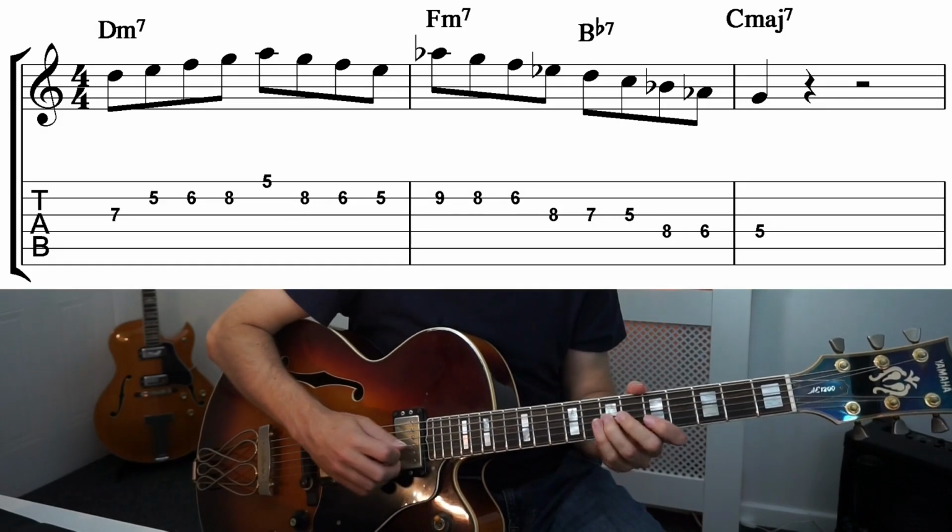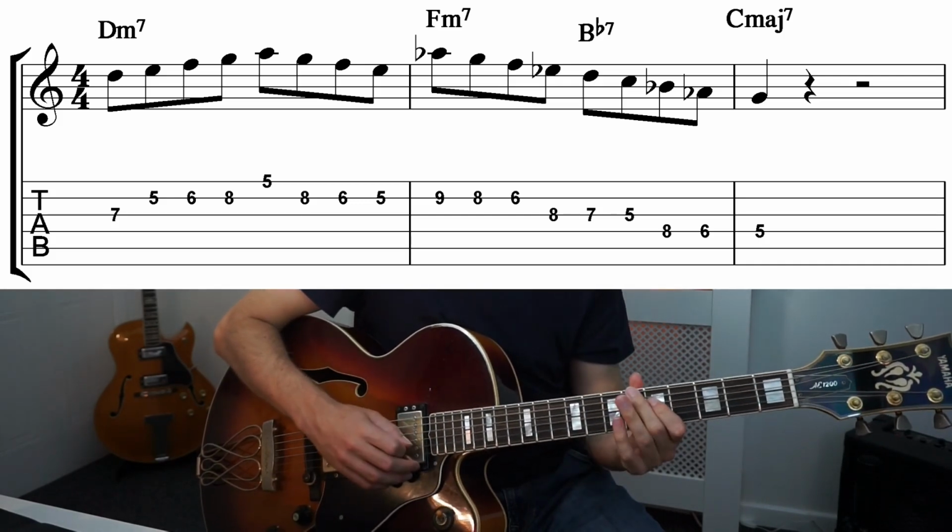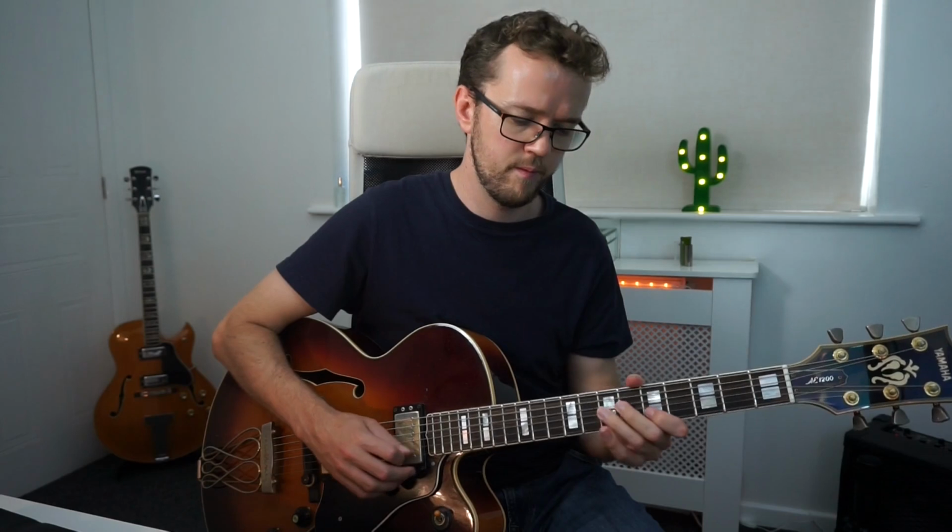Here is a line that demonstrates this concept. Let's hear that over the loop pedal. One more time.